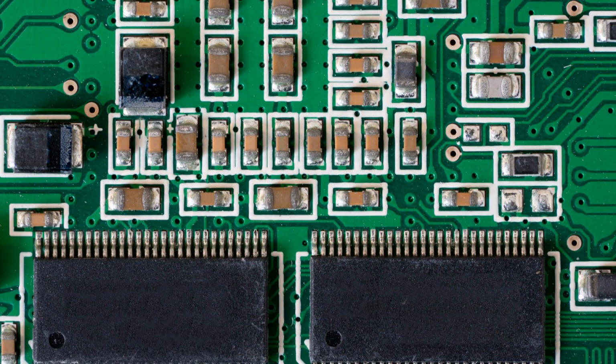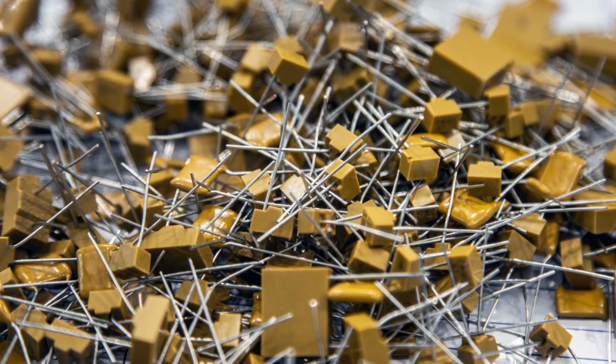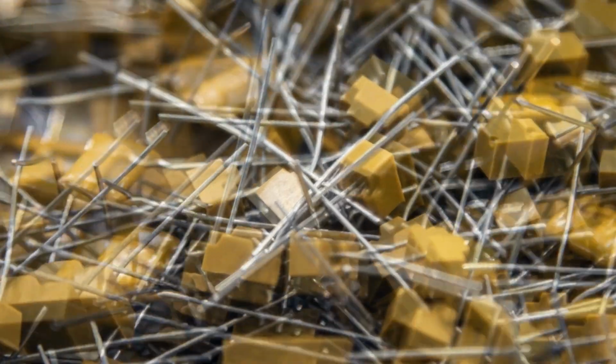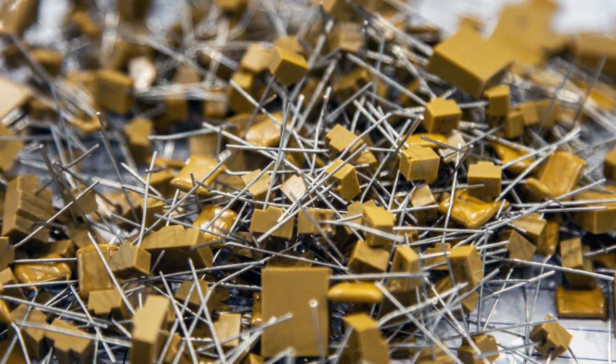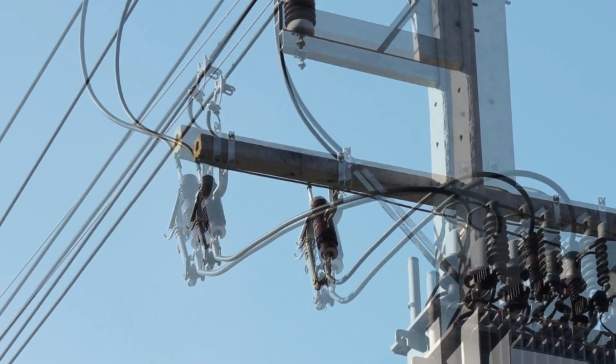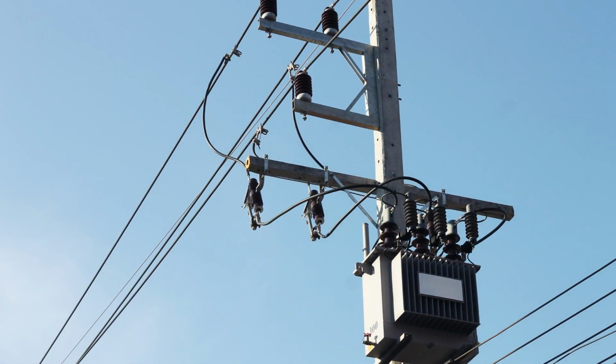3. Film capacitors. These capacitors are made using a thin film of insulating material, and are commonly used for applications such as coupling and decoupling, power supply filtering, and EMI suppression.